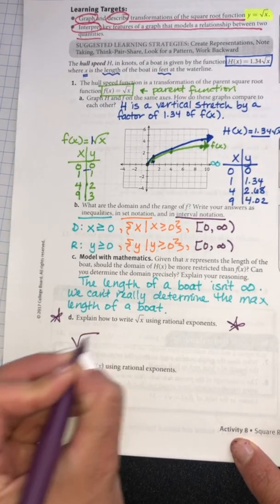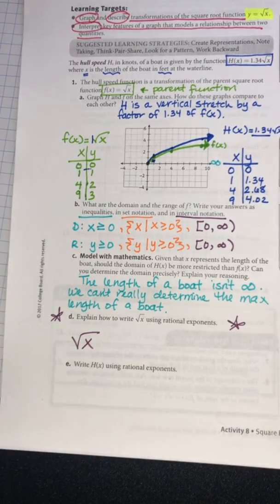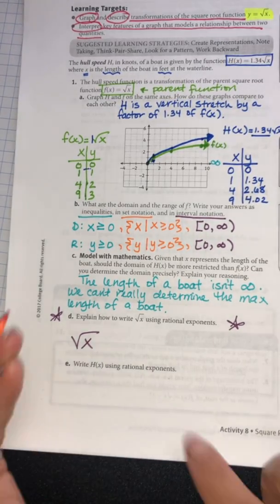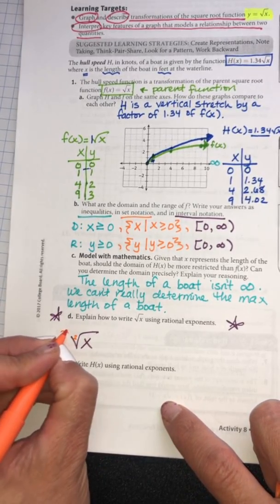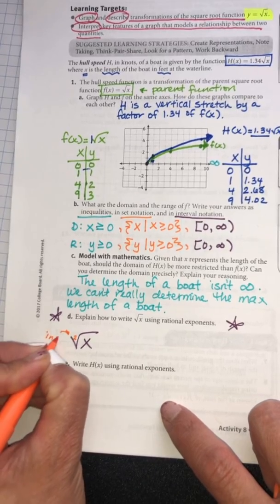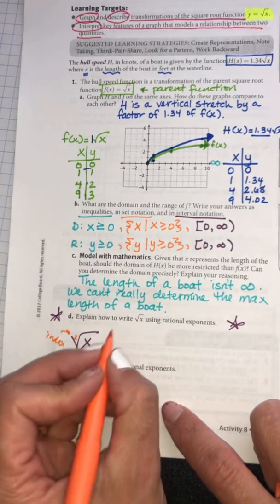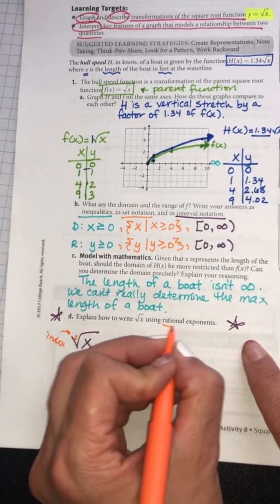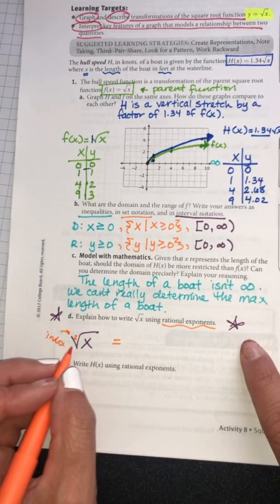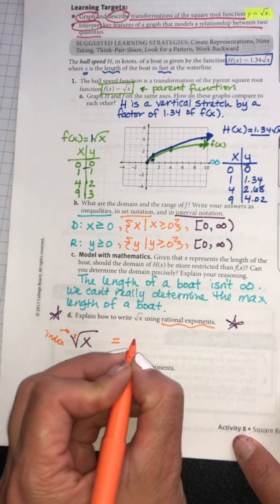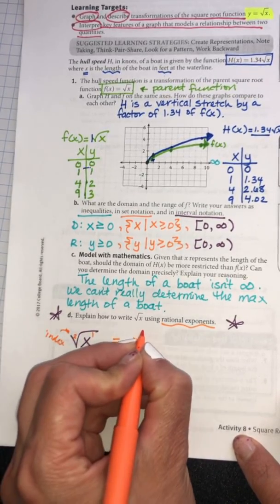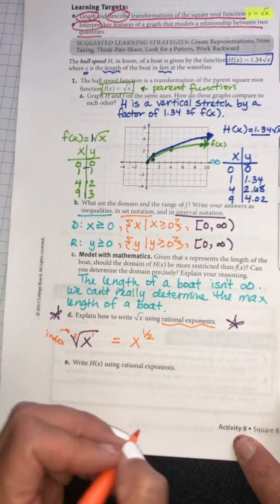So when we have a square root, there's a couple things that we have to remember. Normally, this is a square root because there's no number inside. We assume it to be a 2. That's called the index, okay? And when we rewrite this using rational exponents, that just means that we are writing it as an exponent instead of as a radical. So it's x because it's to the first power, so 1/2 because the index is 2.